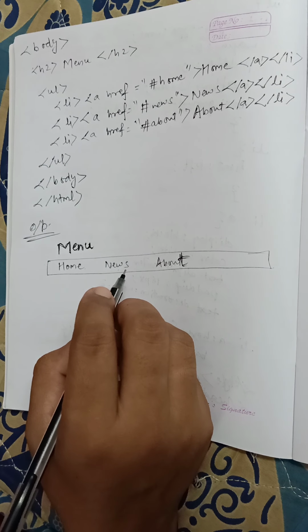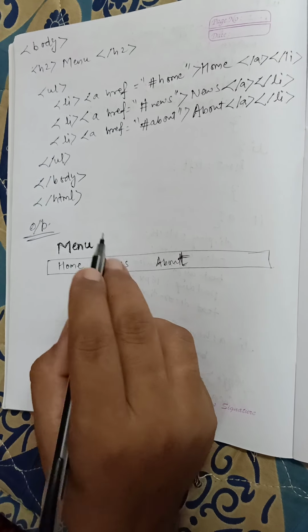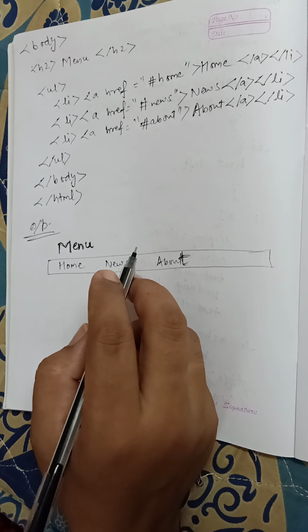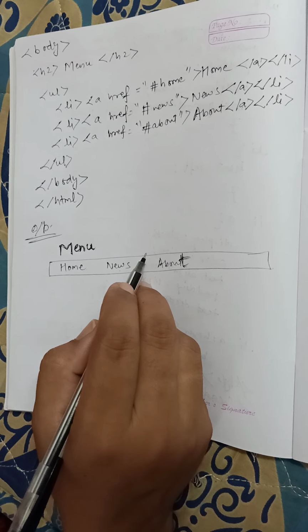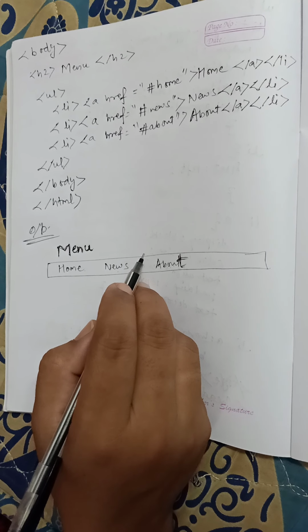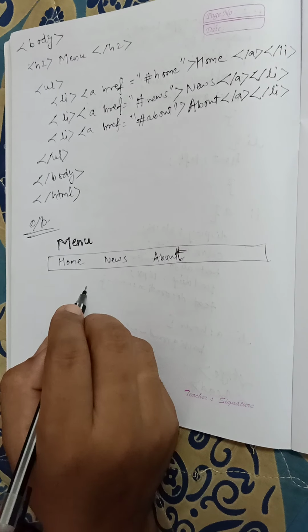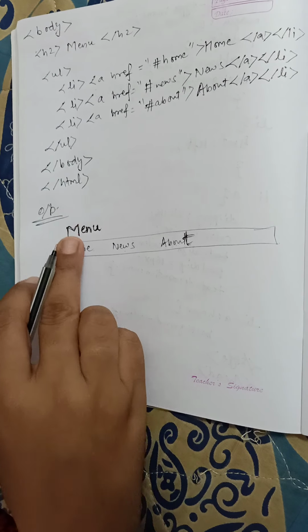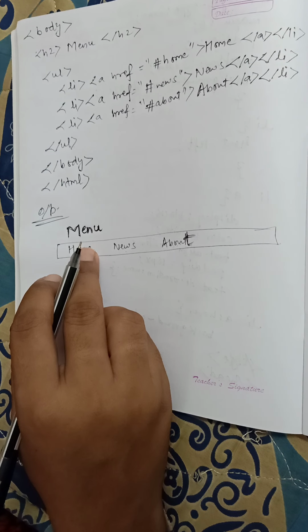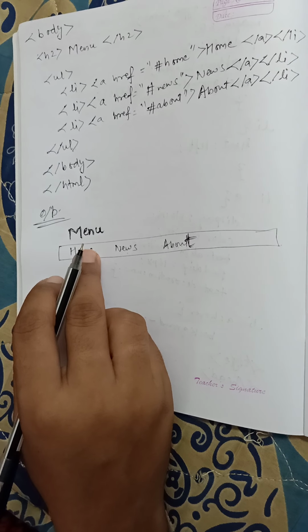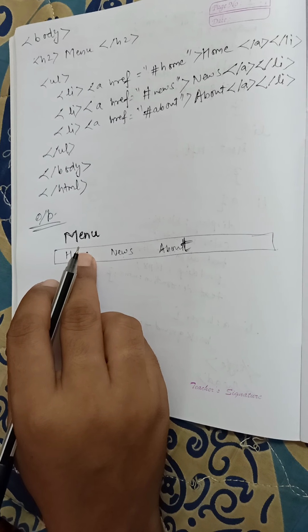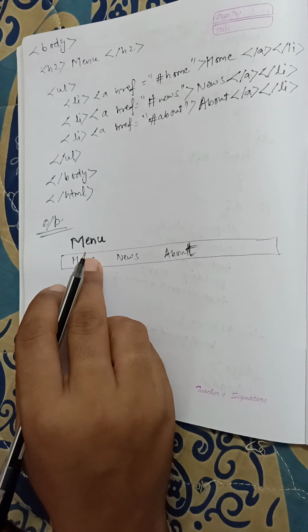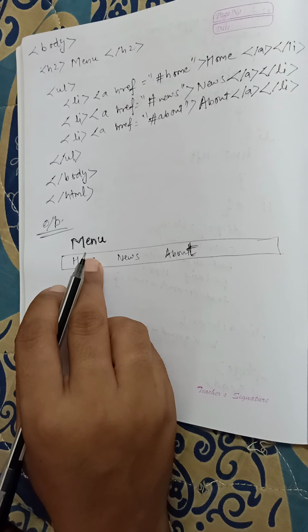This much is all about your list. So in this video what we learned is we had used the HTML UL element to define an unordered list. We have used the OL element to define an ordered list. LI is used to define a list item.